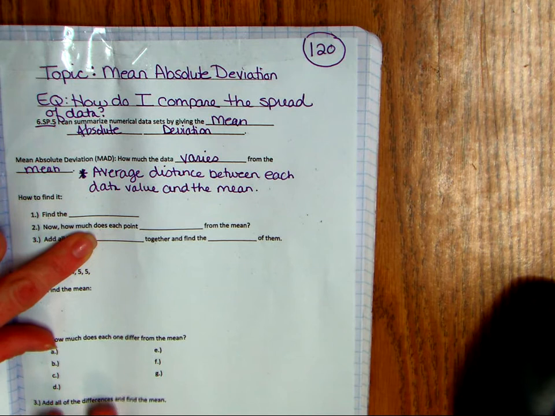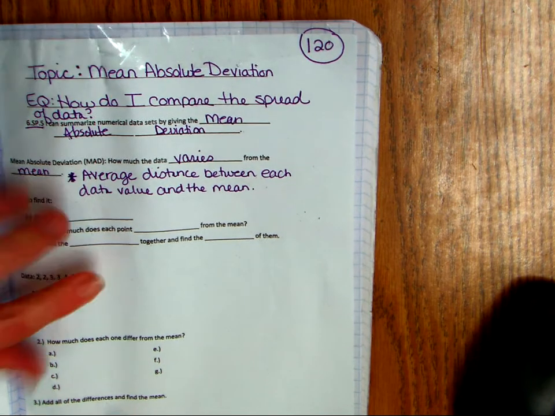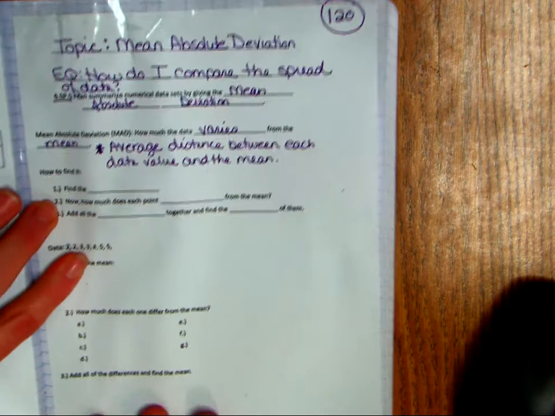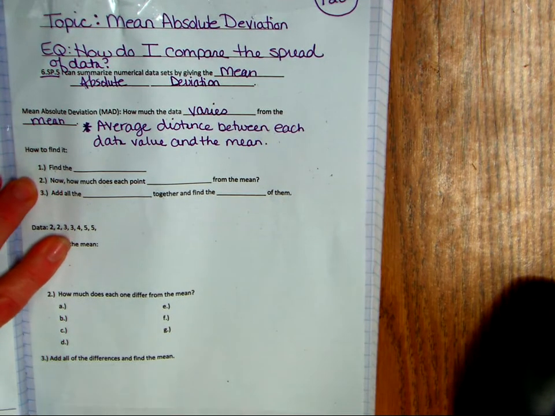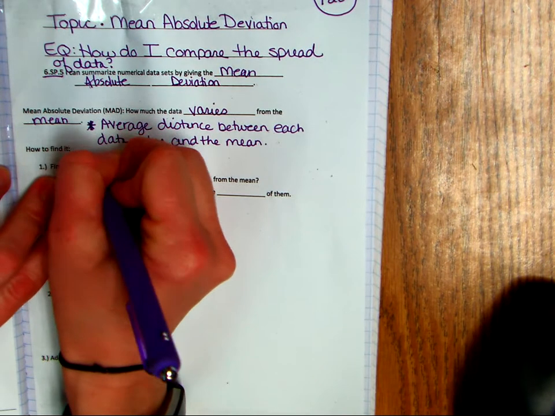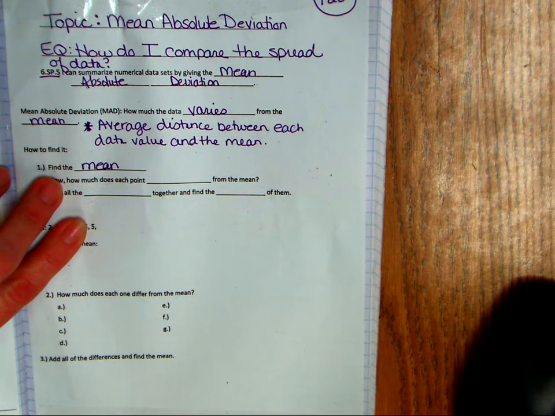So now let's talk about how do we find it. So that's our definition. But let's put it into practice, and I think then the definition is going to make even more sense to you. So how to find it. First thing that you have to do is when we get our data set, we're going to first find the mean. And remember, we find the mean by taking all of the pieces of data that we have, adding them together, and then dividing by the number of data pieces that we have.